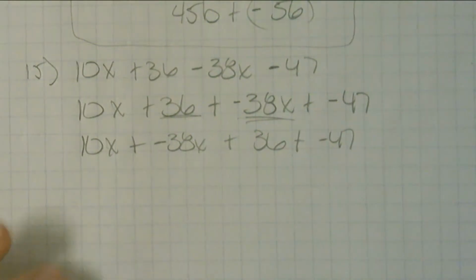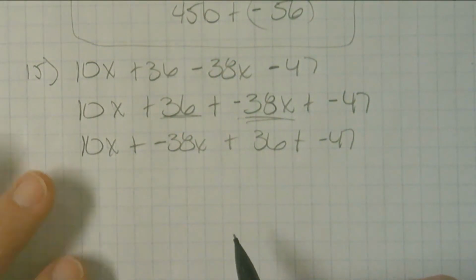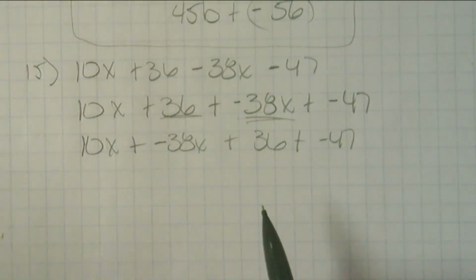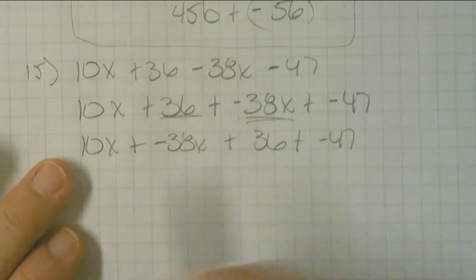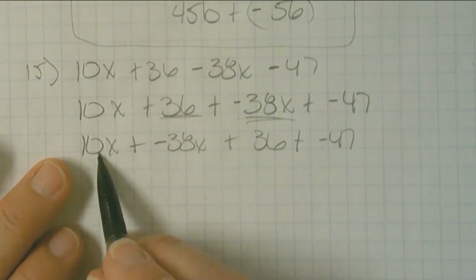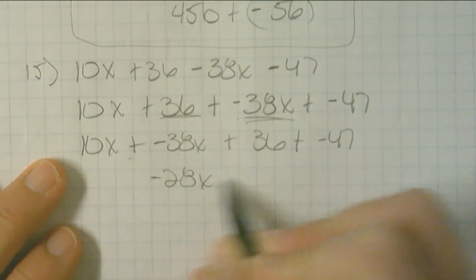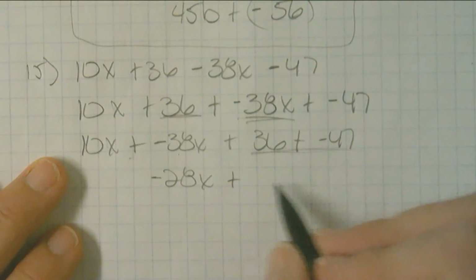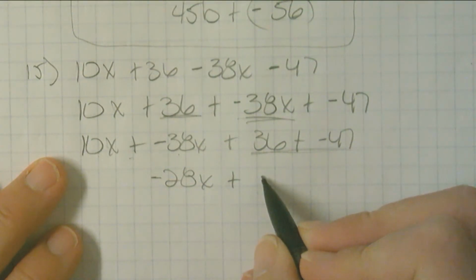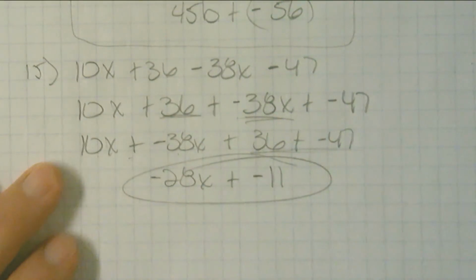Then what did you do? Excellent. What is 10x plus a negative 38x? Excellent. Plus, what is 36 and negative 47? Negative 11. There's my answer.